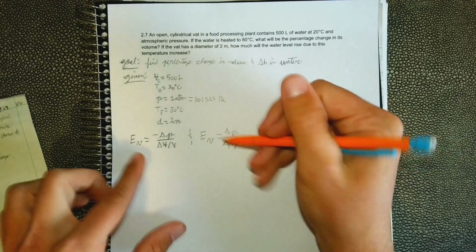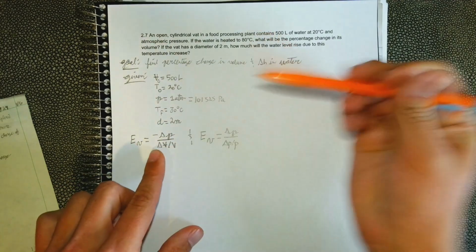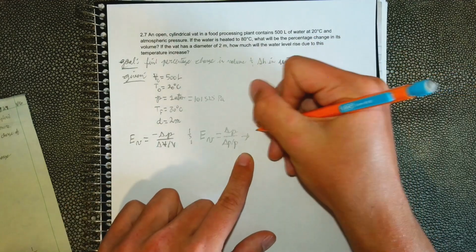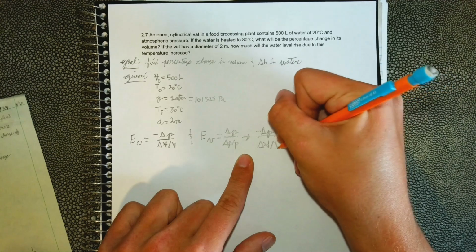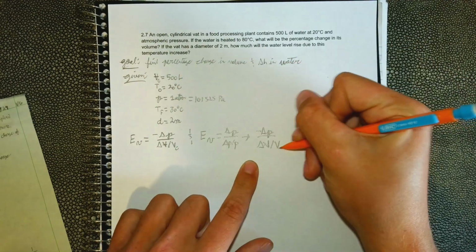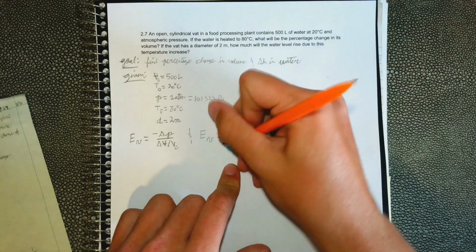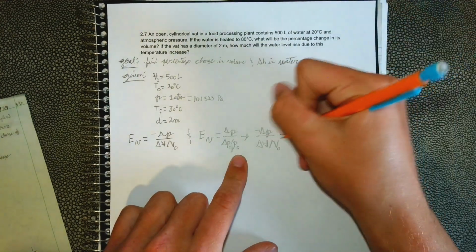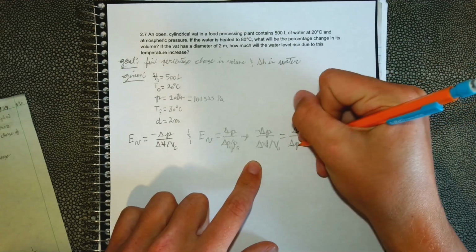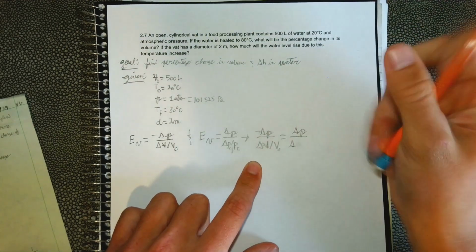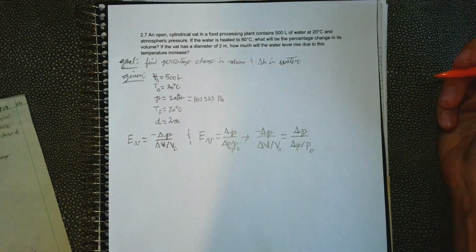So this is both equal to the bulk modulus of elasticity, so we can actually make these equal to each other, right? So change in pressure, change in volume over initial volume, and these are equal to each other.